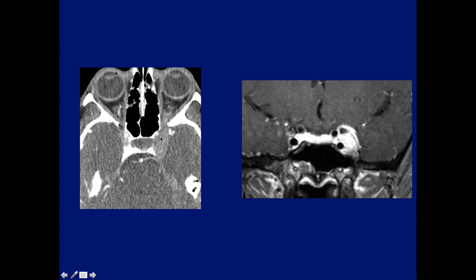This was another case. Here, the abnormality is on the left side. This was a meningioma involving the cavernous sinus, but also notice it extended into the orbit, involving the orbital apex.